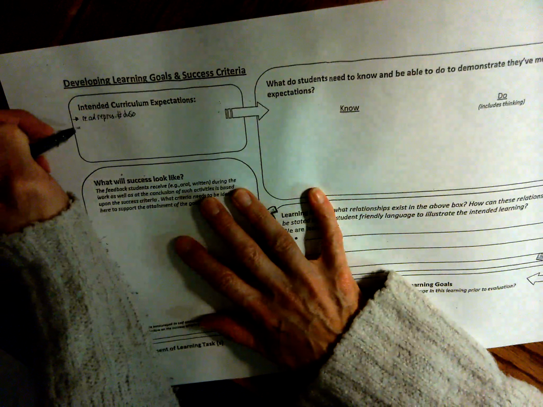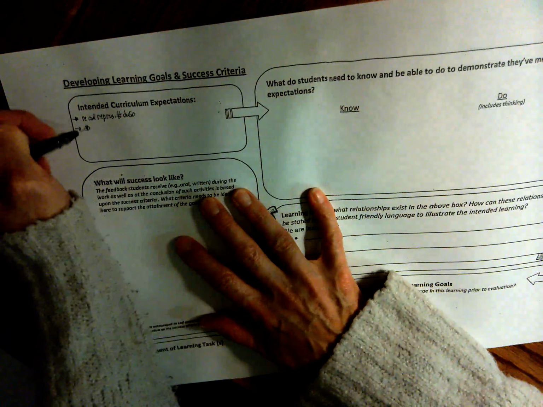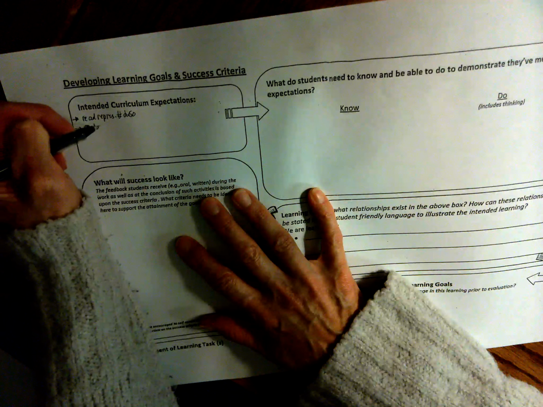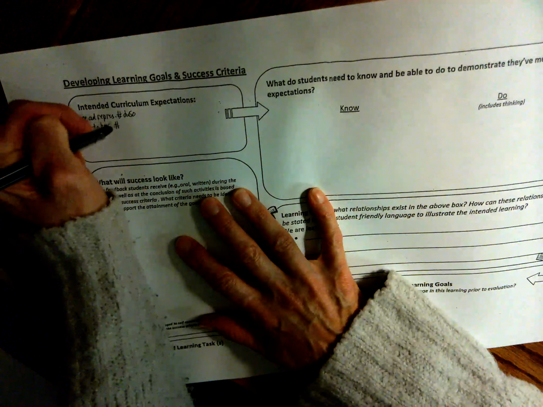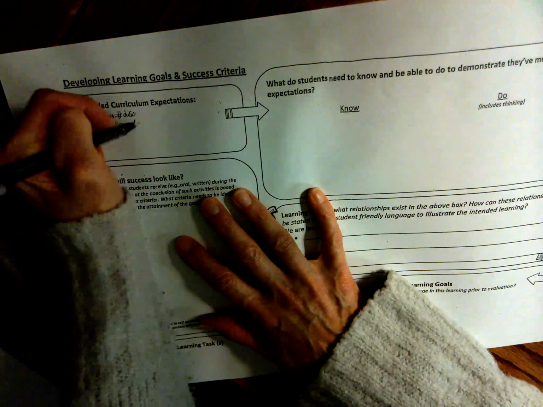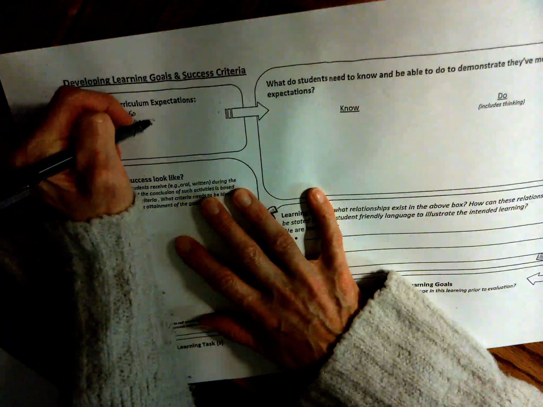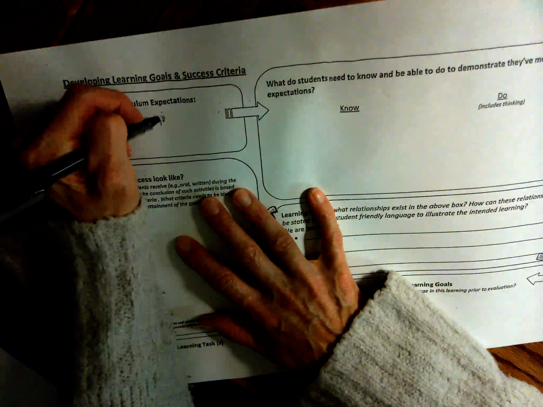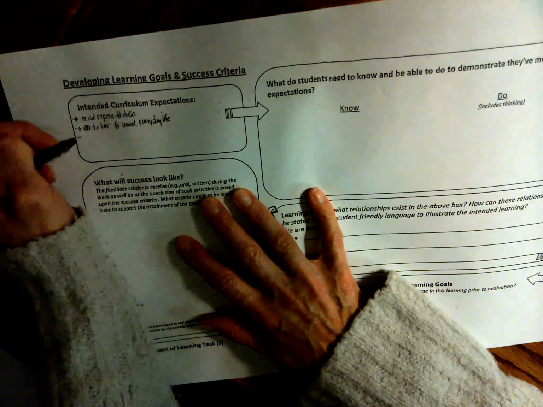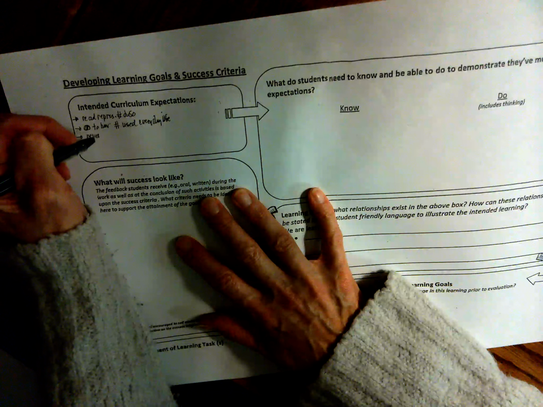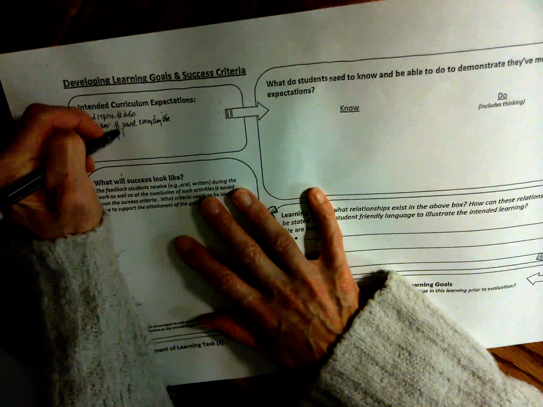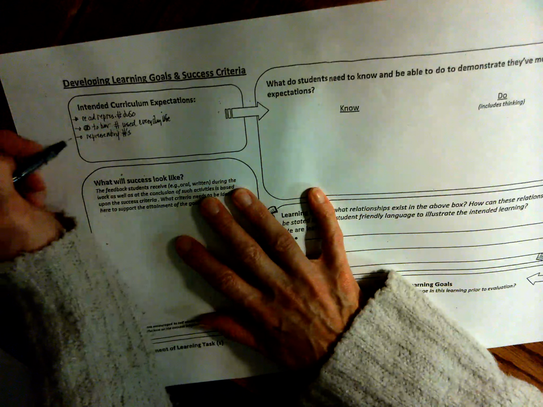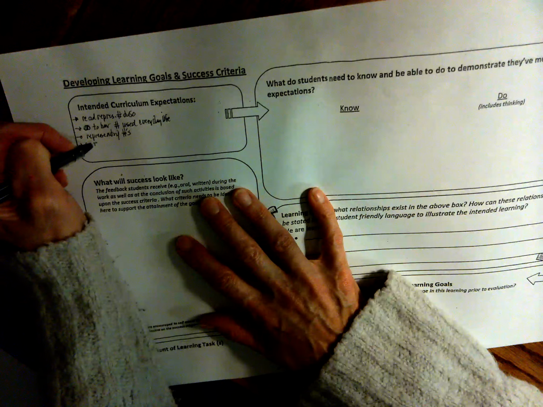Make connections to how numbers are used in everyday life. Representing numbers using different tools. Compare and order numbers.